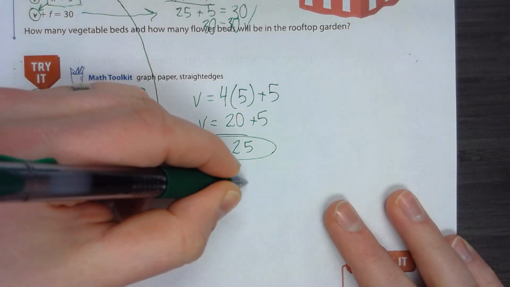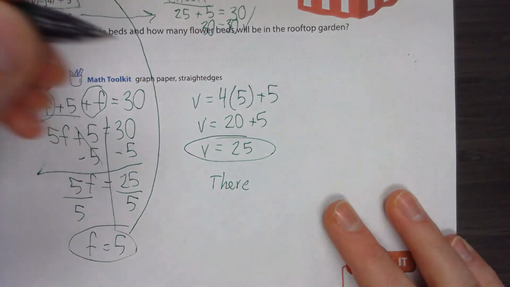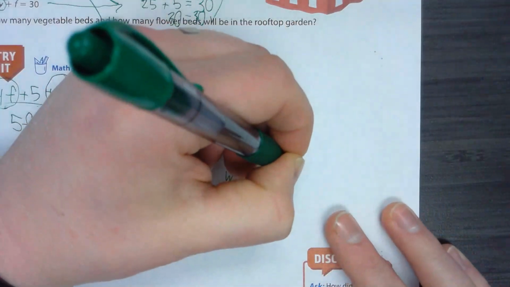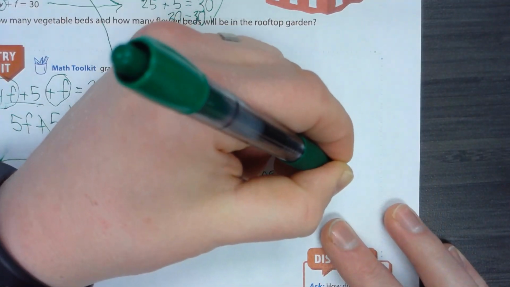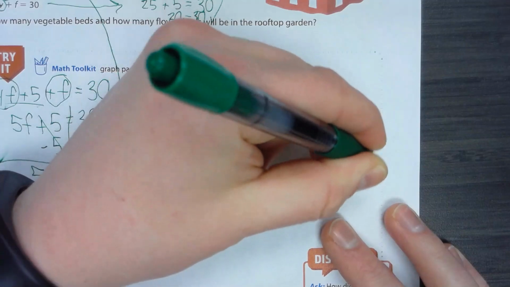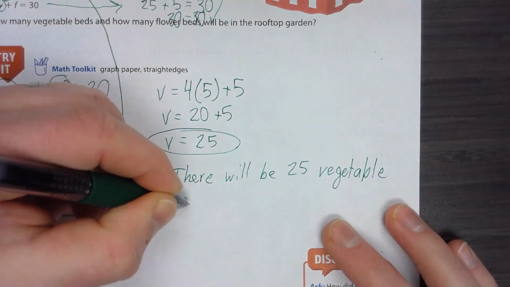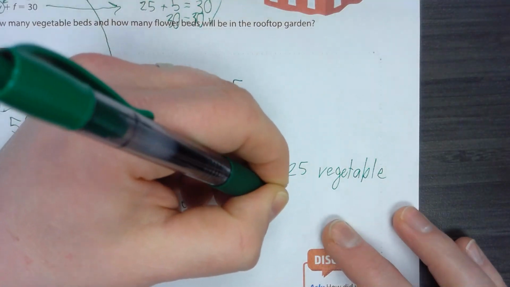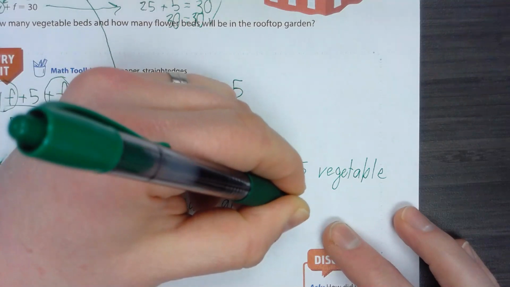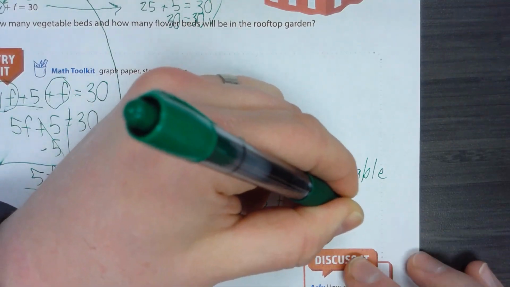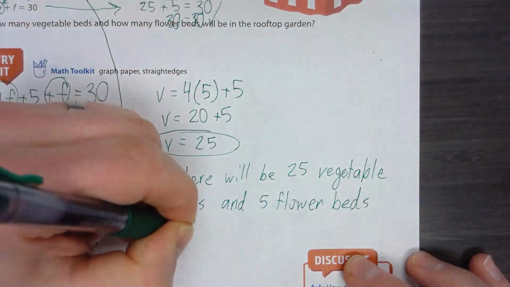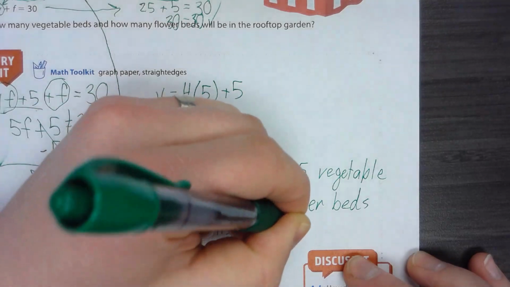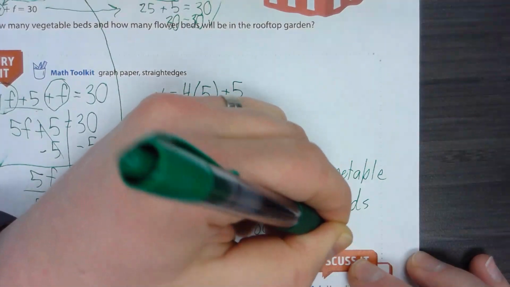There will be 25 vegetable beds and 5 flower beds on this roof top garden.